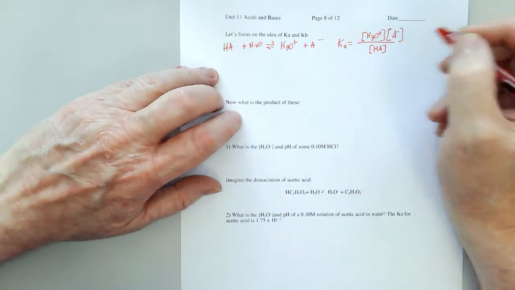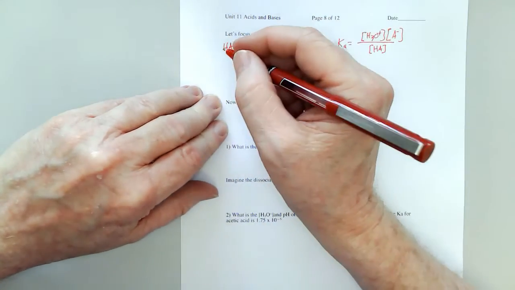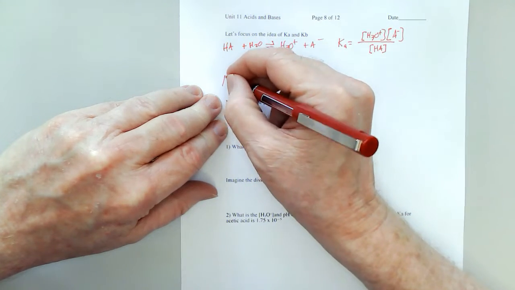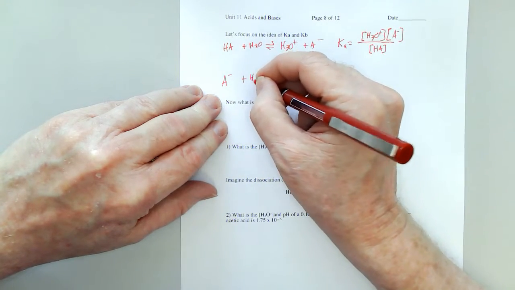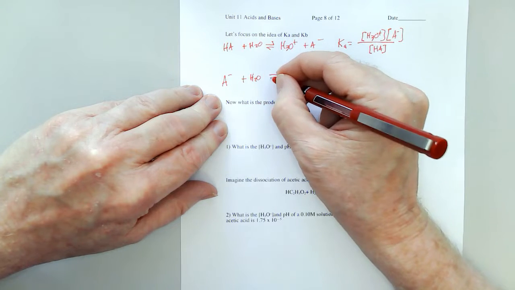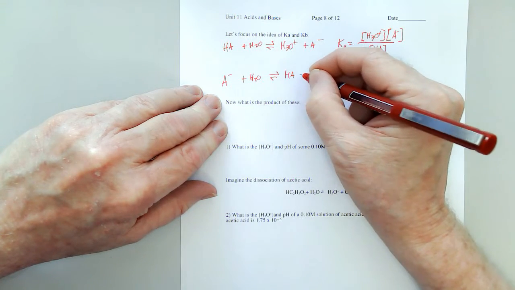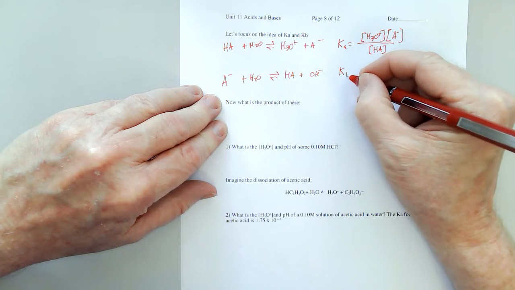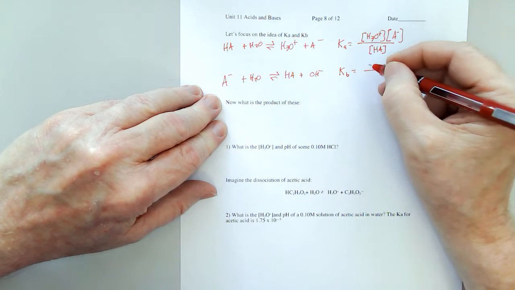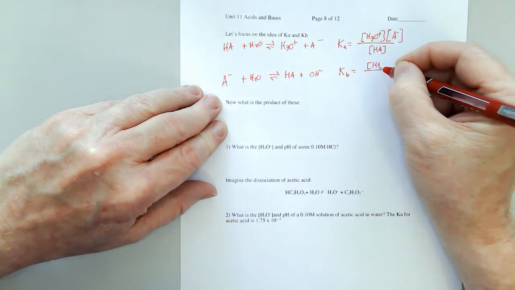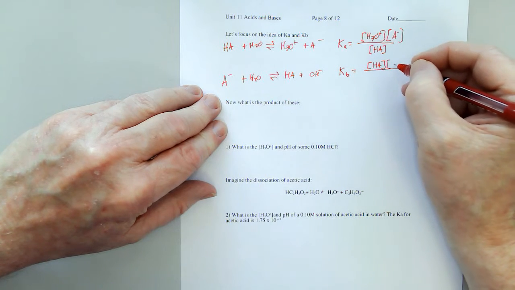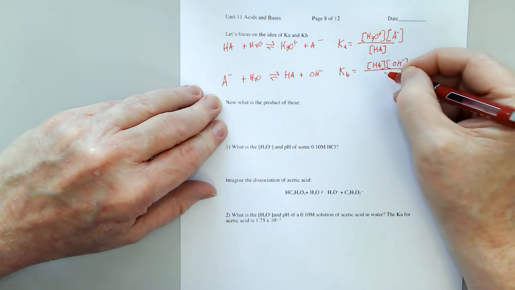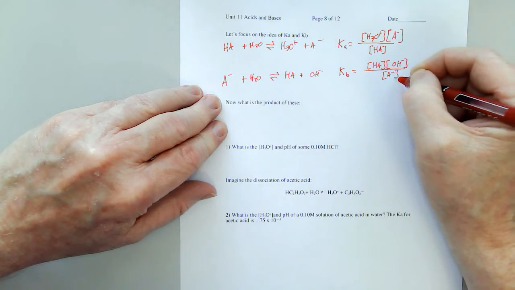We ignore the water because it's a pure liquid. Or for a base, A minus, reacting with water, we end up with HA and OH minus. Kb is equal to the concentration of HA times OH minus divided by A minus.